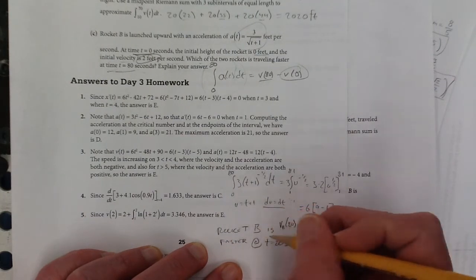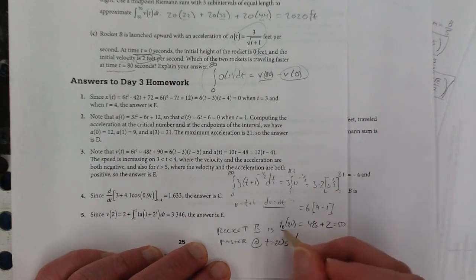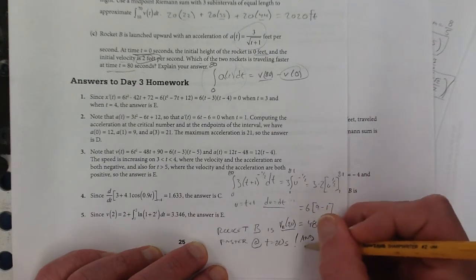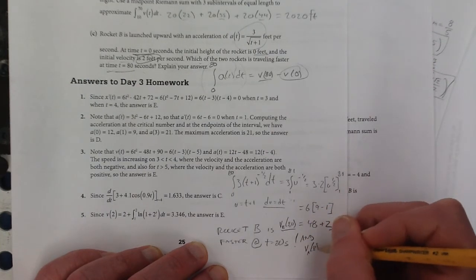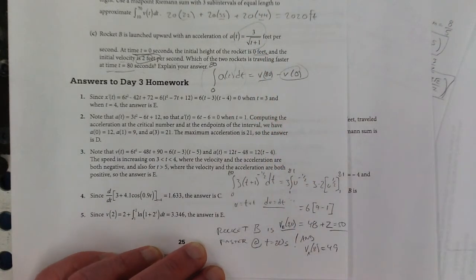Rocket B is faster at time 80 because its velocity is 50. And velocity of this one from the table is just 49. So there you have it, folks.